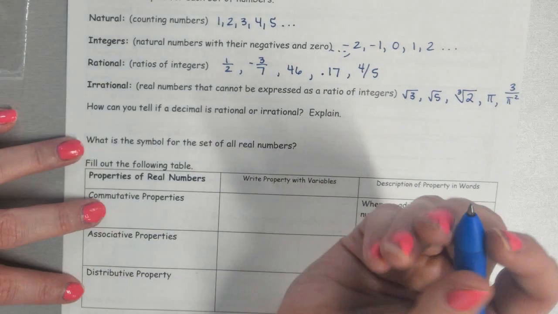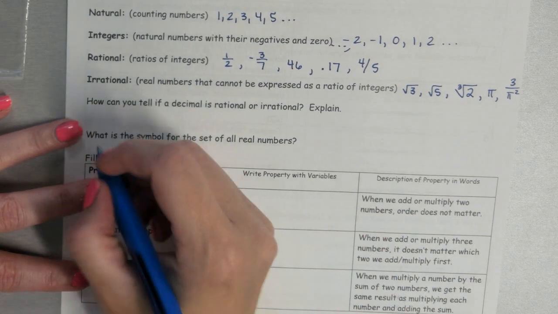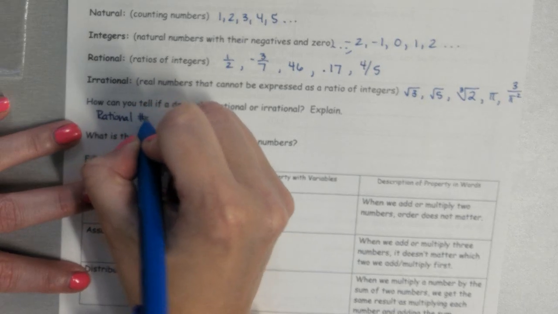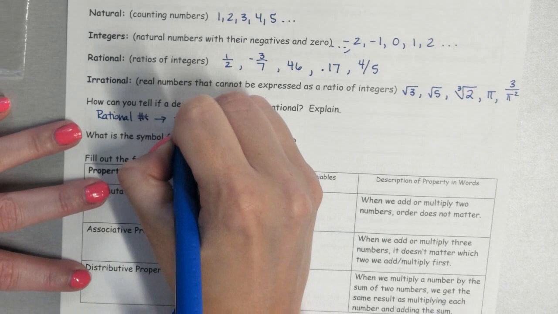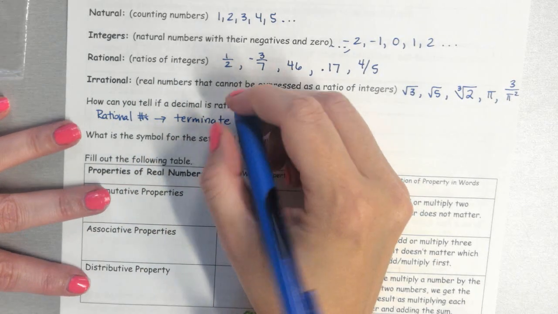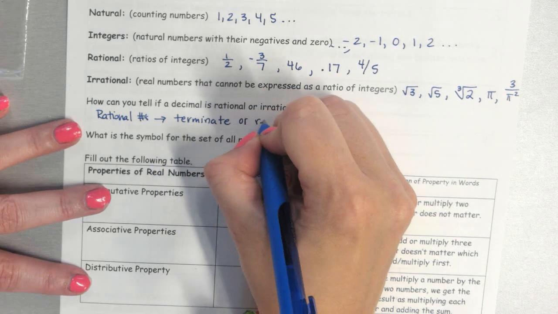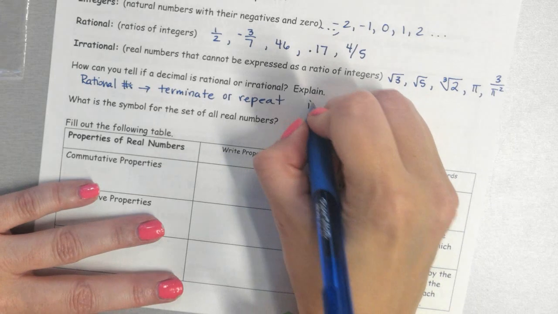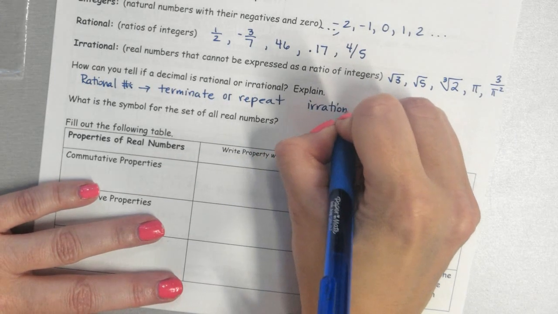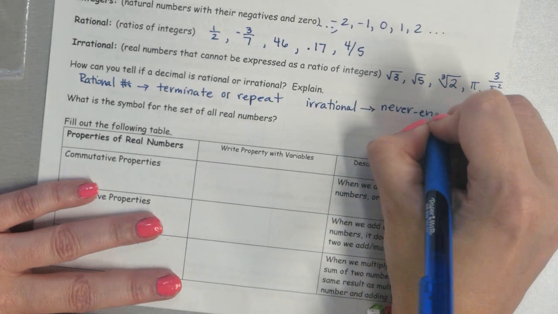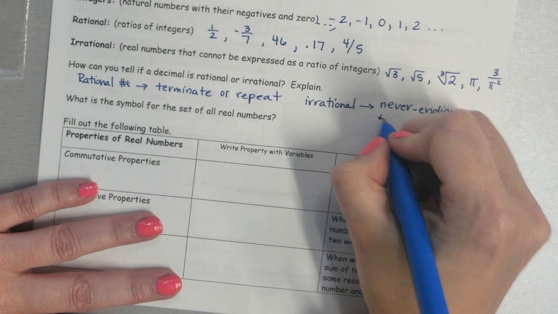The irrational one. Okay, so rational numbers, they terminate, which means they end. Terminate or repeat. Okay, irrational, never ending, and do not repeat.